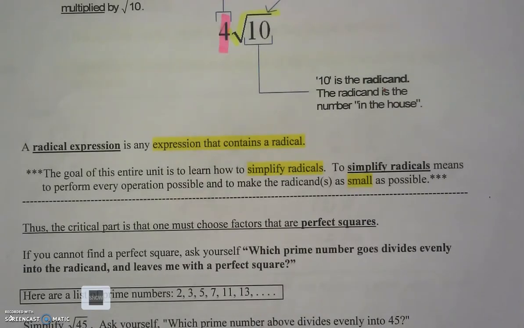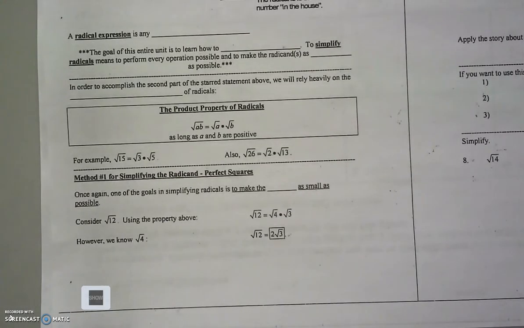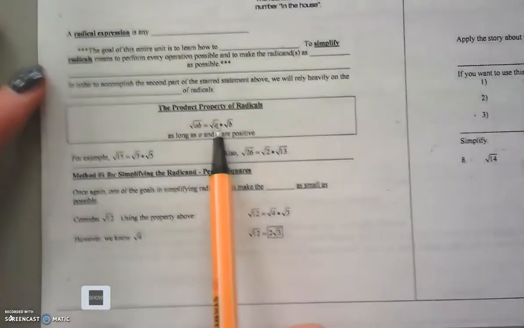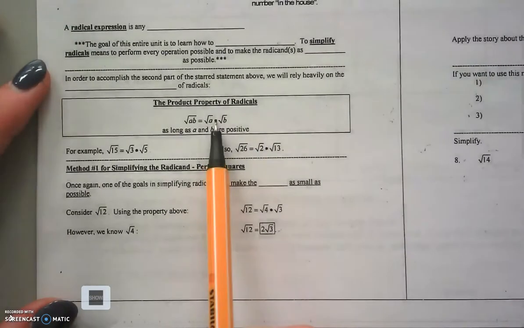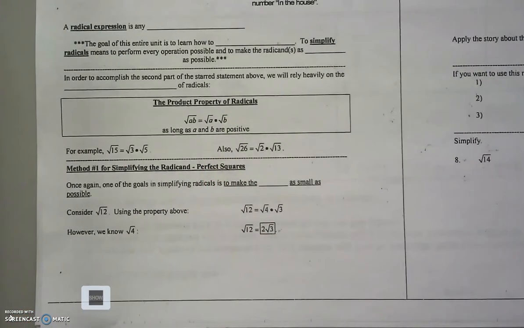The first one is the product property of radicals. Remember, the product property is when something gets multiplied together. So we have the square root of a times b, and we can split that up as the square root of a times the square root of b.